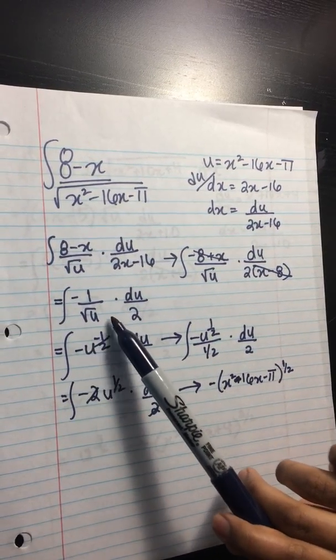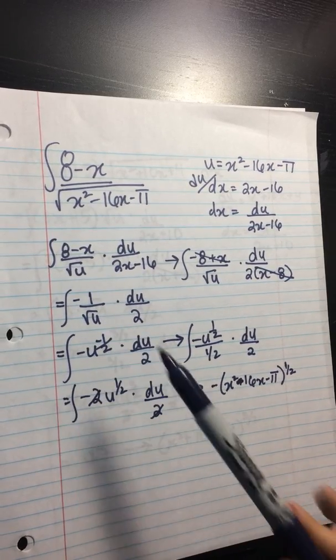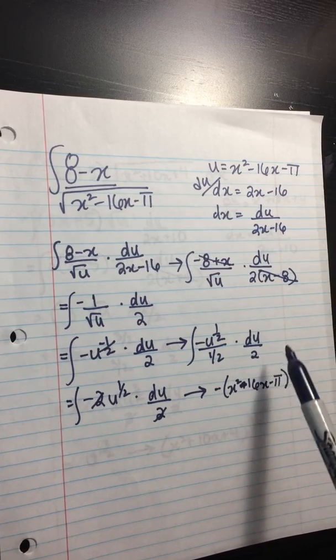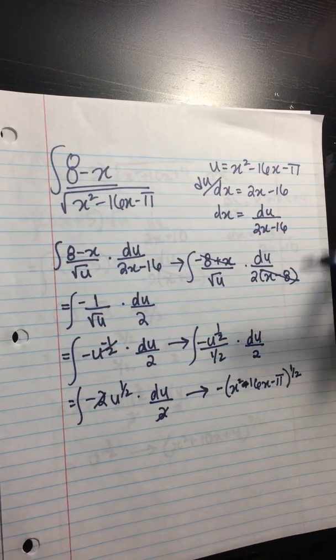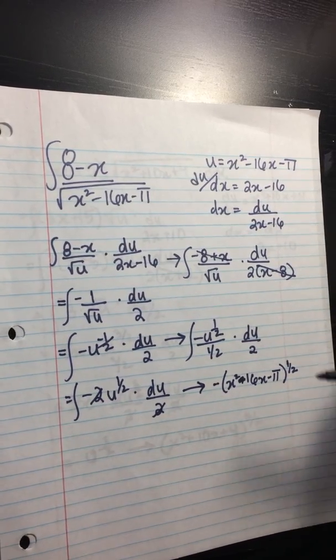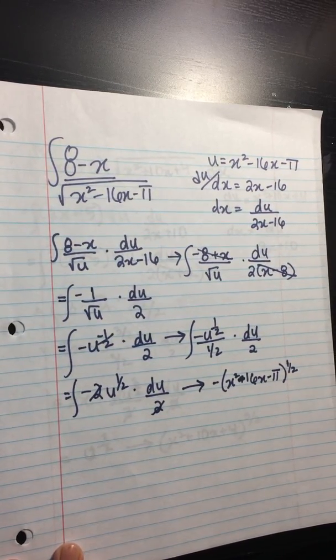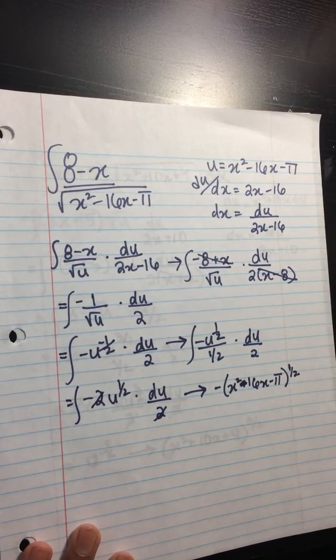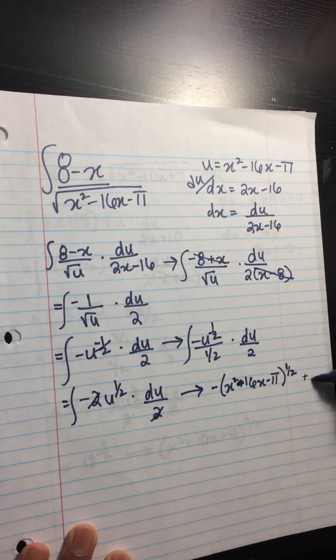And then when I integrate this, I have negative u to the 1 over 2 divided by 1 over 2 times du over 2. And so when I simplify this, the 2's cancel out, and then I'm left with negative x squared minus 16x minus pi to the power of half plus c.